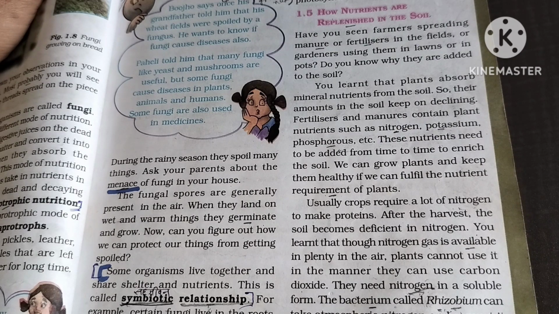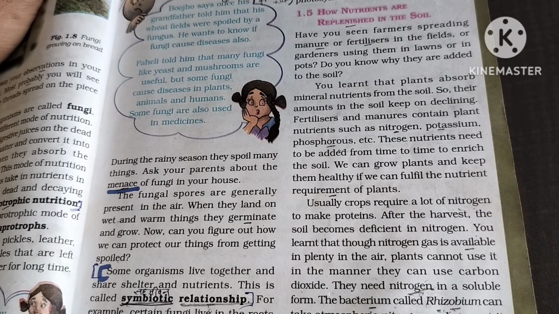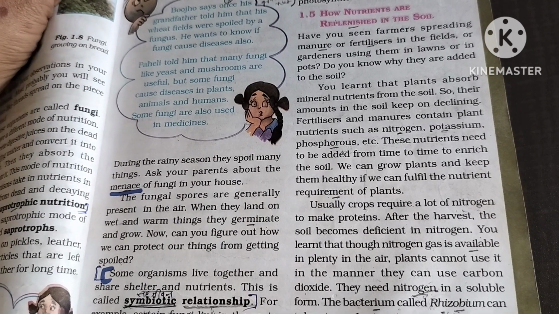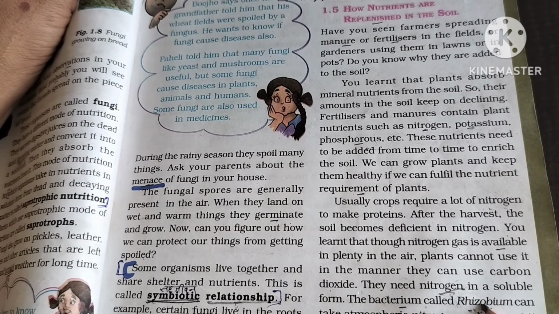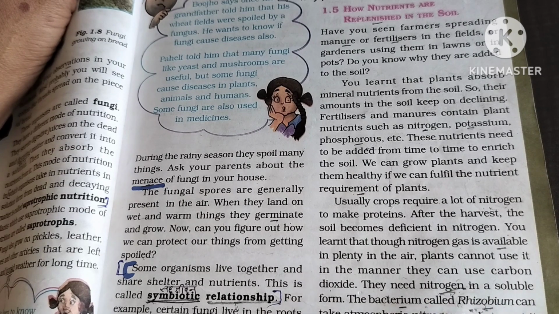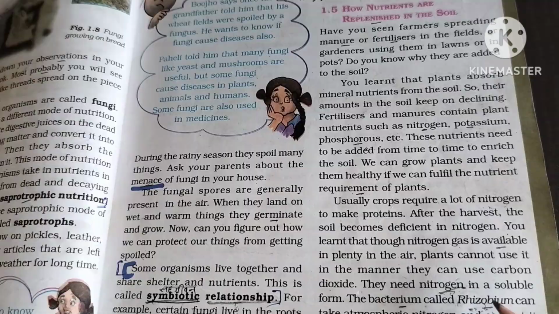In return, the plants provide food and shelter to the bacteria. So rhizobia are bacteria grown on the roots of leguminous plants; rhizobium provides nitrogen to the plants, and the plants provide food to the rhizobium. Likewise, this relation is known as a symbiotic relationship.